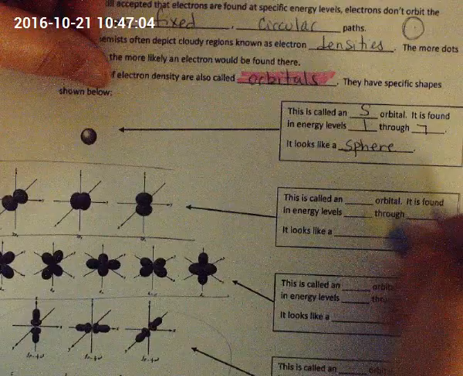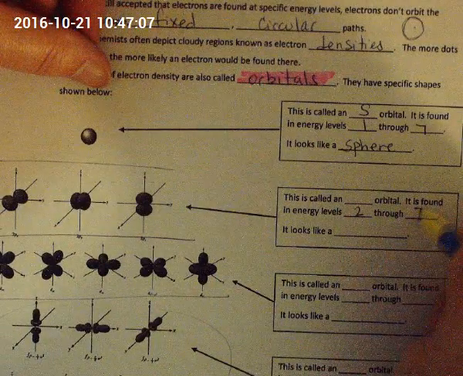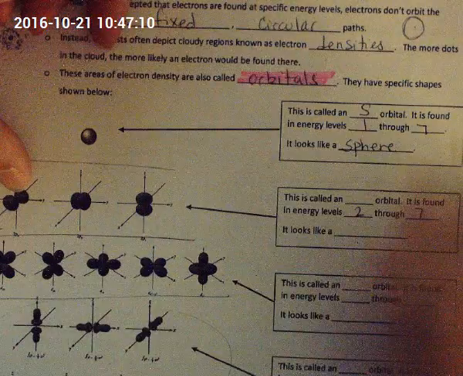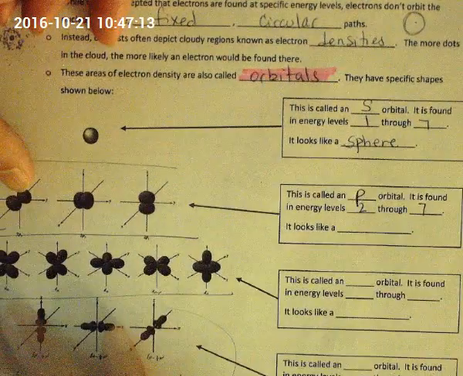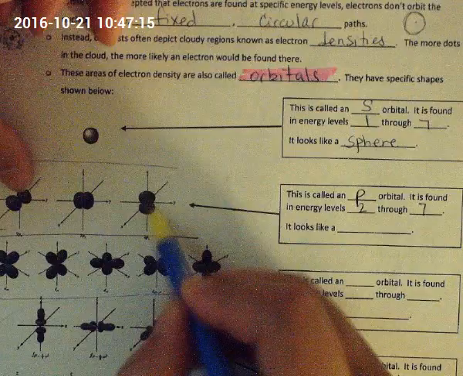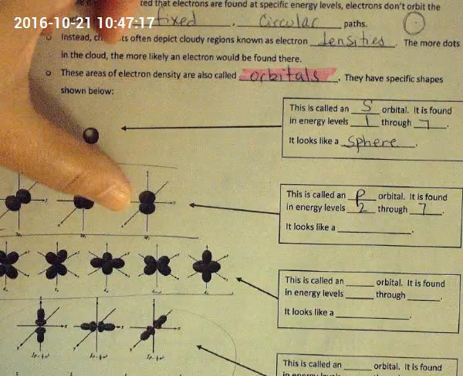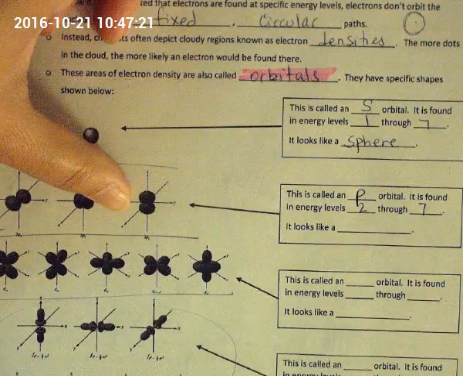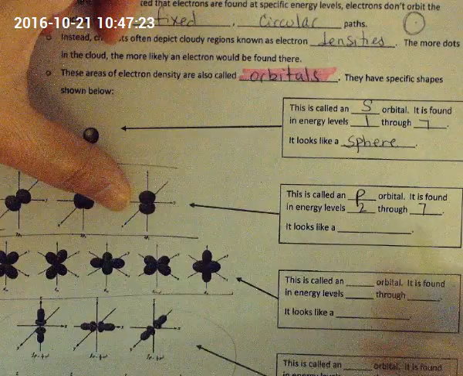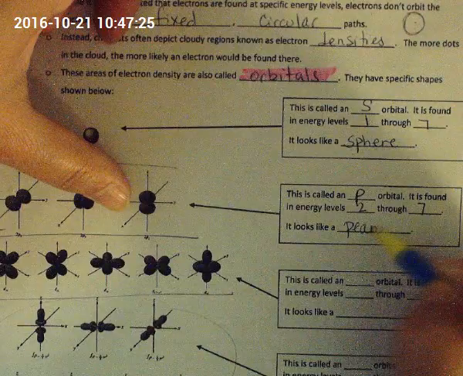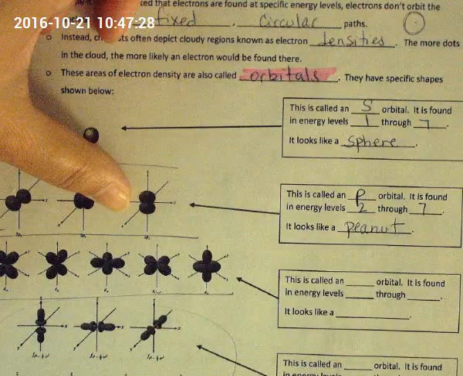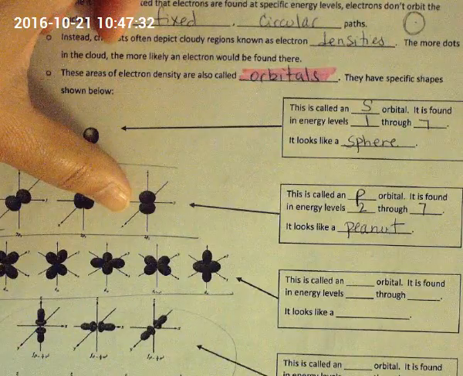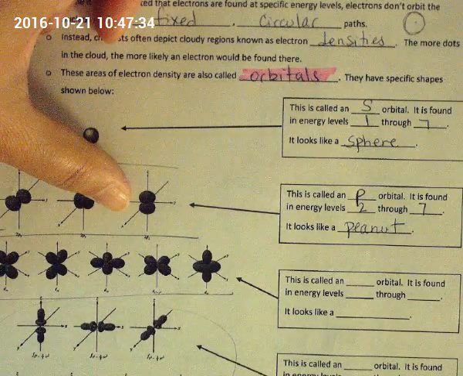Starting on the second floor and going all the way to the 7th floor, we have another kind of apartment. It's called a p orbital. If you look at this one here, I think it looks like a peanut, like Mr. Peanut with the top hat on the bottom, like the cans of Planters nuts. So P for peanut. You know those circus peanuts you get? They kind of look like that, have that shape.